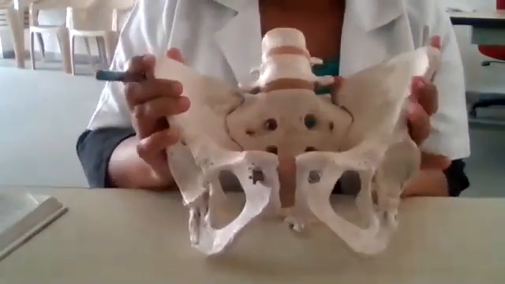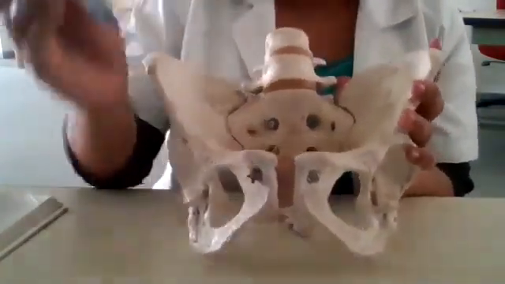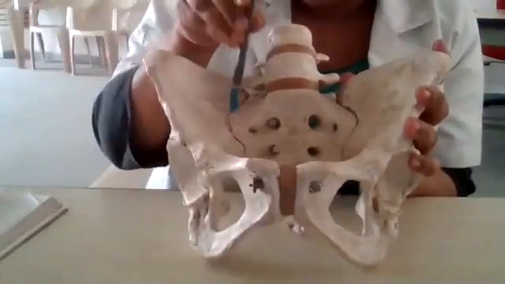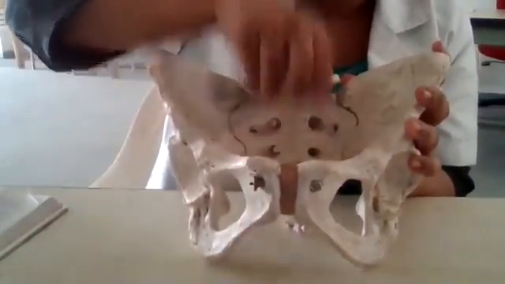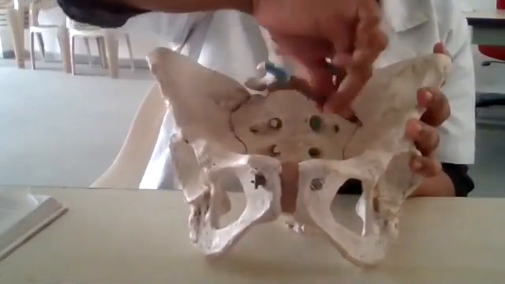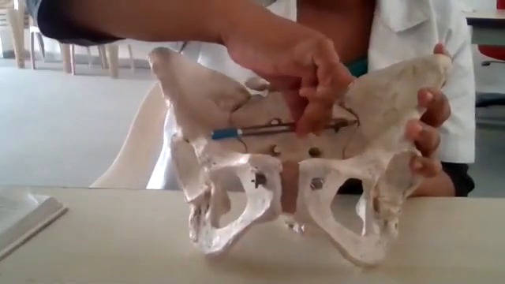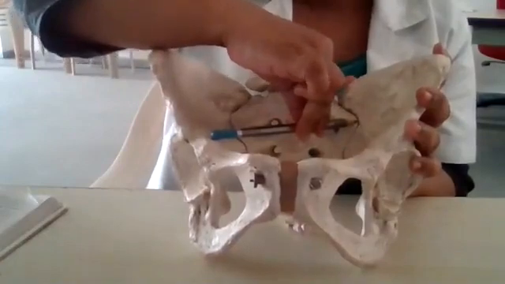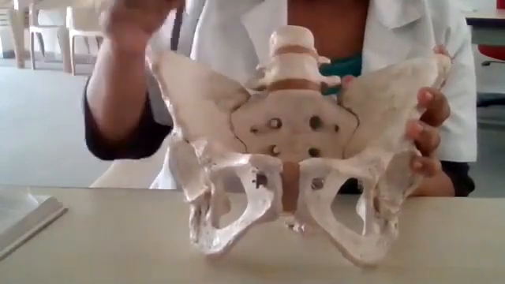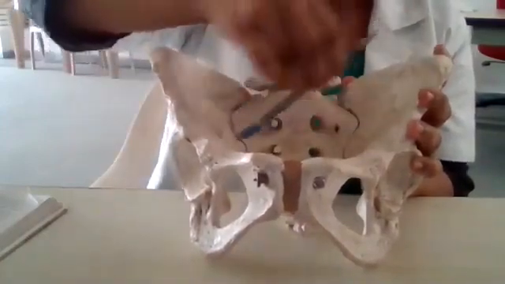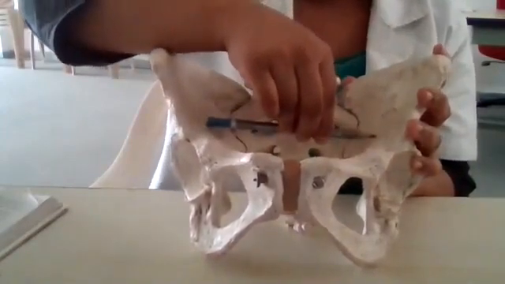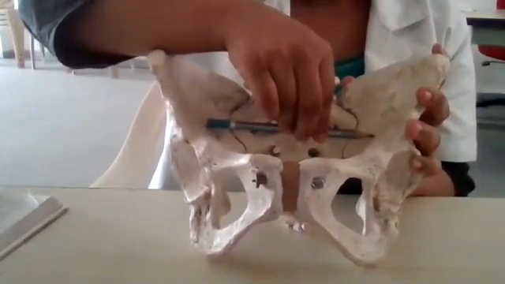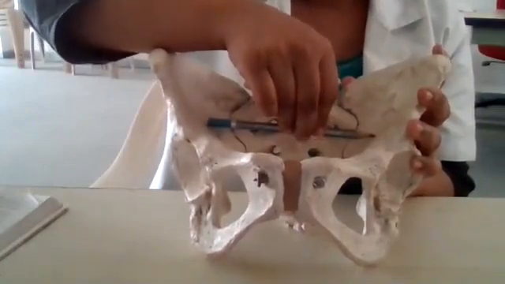Once again I will repeat. The first diameter, the oblique diameter, is from the right sacroiliac joint to the left iliopectineal eminence, or from the left sacroiliac joint to the right iliopectineal eminence. That will account for about 12 centimeter. And the transverse diameter is the distance between the farthest points of the iliopectineal line. This transverse is about 13 centimeter.